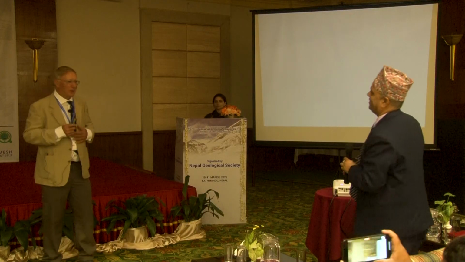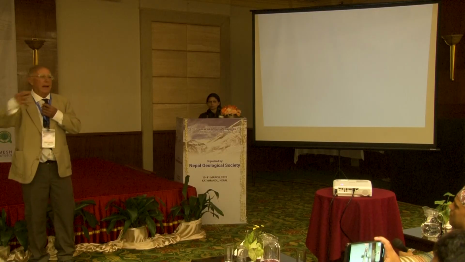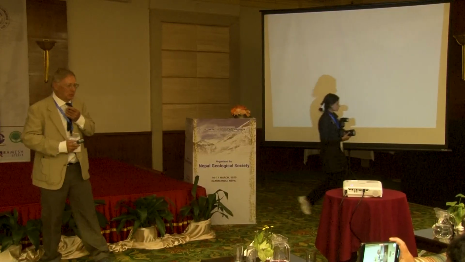There are shear sense indicators everywhere in the Himalayas. They're beautiful rocks for determining strain and sense of shear directions. Sorry, what was your first question? Yes, about the nappes and windows.